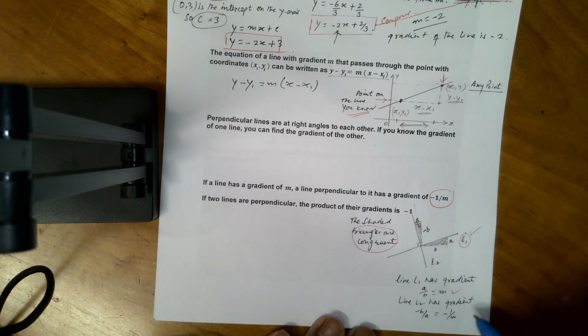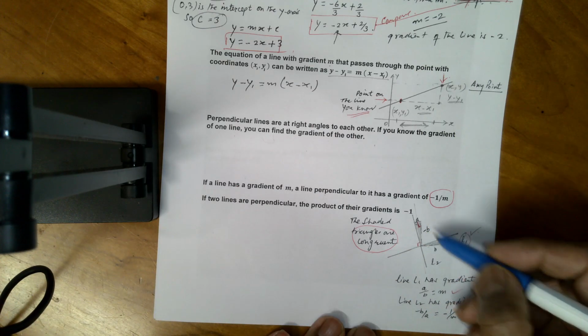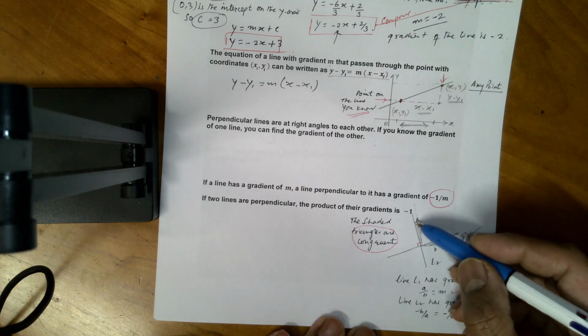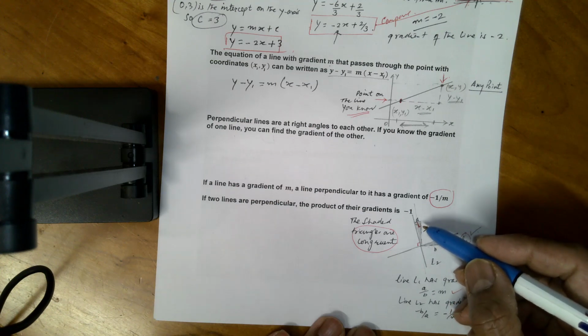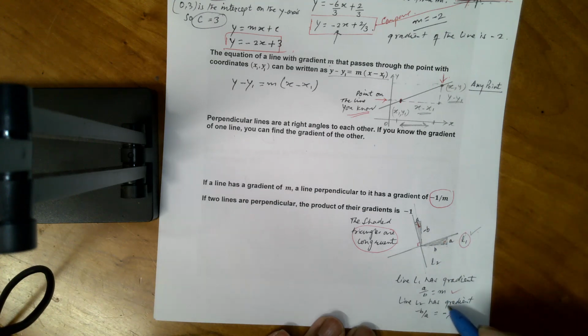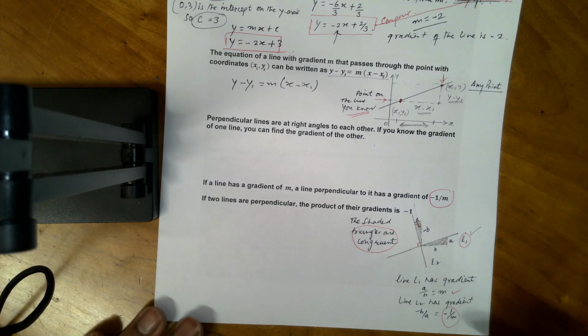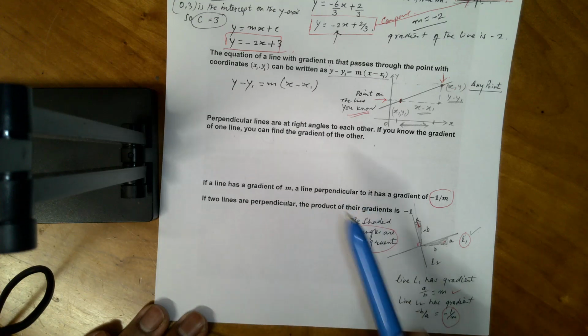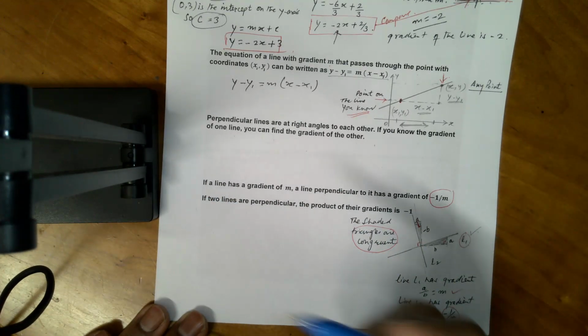So L2 has a gradient of minus B over A, and that will give you minus 1 over m.